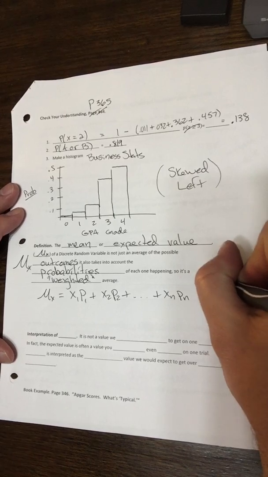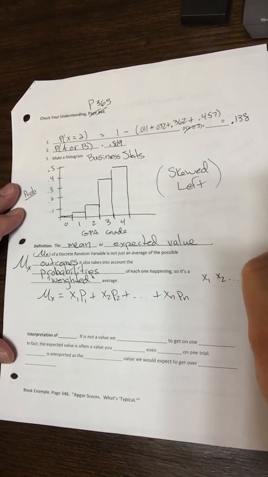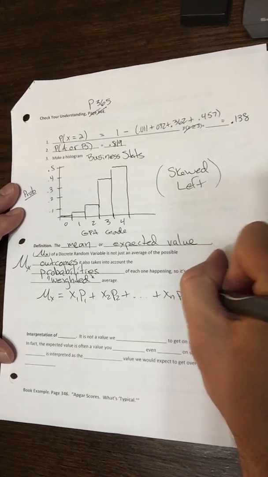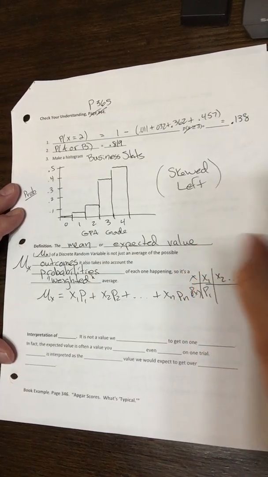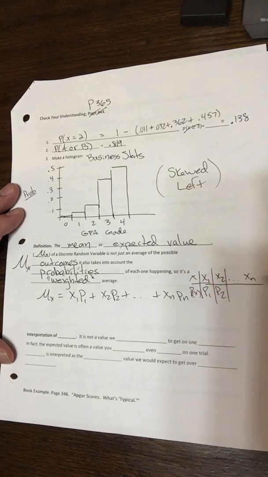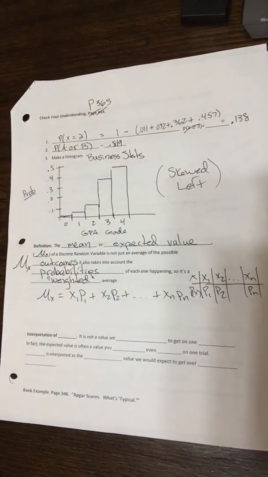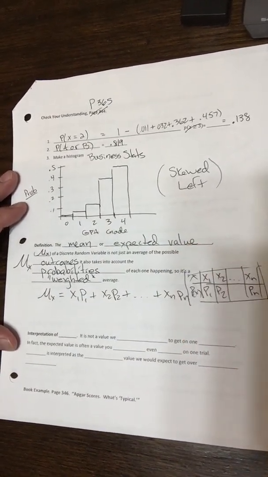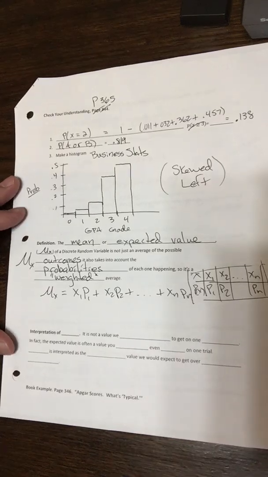This, of course, comes from x sub 1, x sub 2, x sub n being in a probability distribution, right? And so P1 is the probability that goes with x1, and P2 is the probability that goes with x2, and P sub n is the probability that goes with x sub n. So as if I had a little probability distribution rocking over there, that's how I would find the mean.